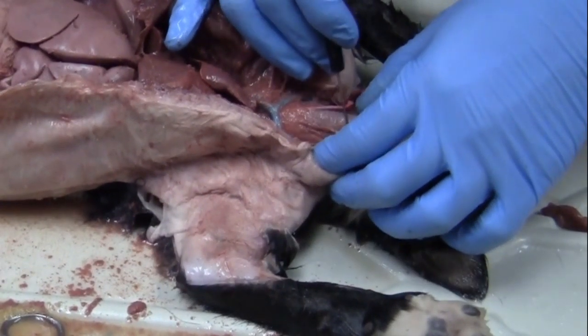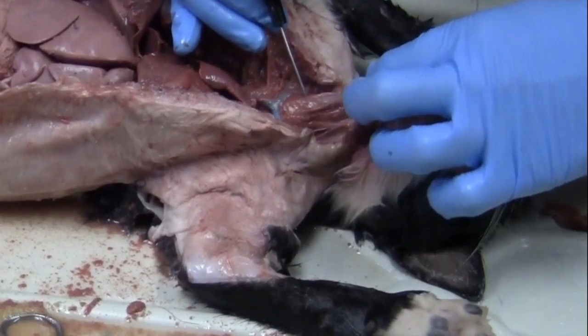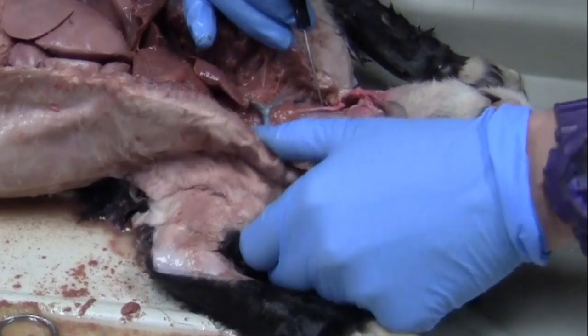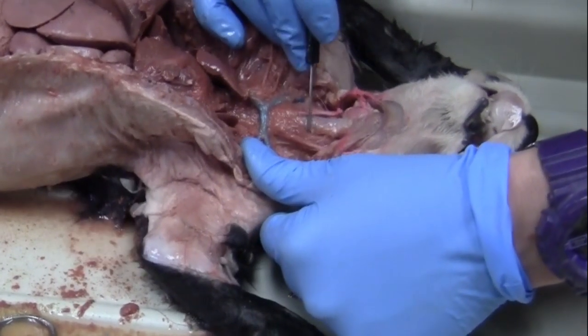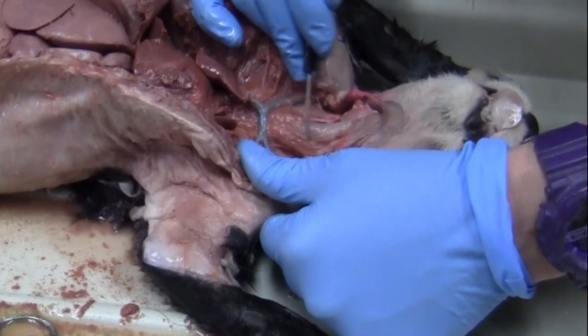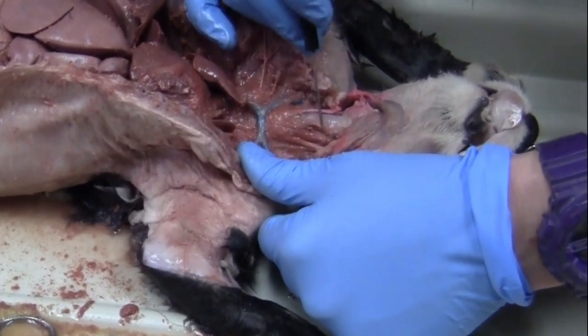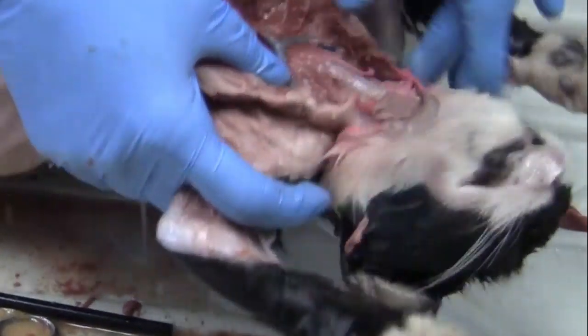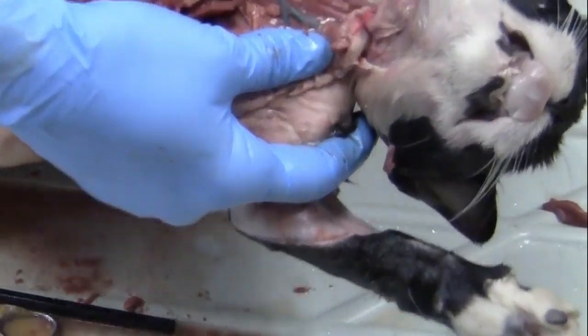And so then right next to that, clean up some of this stuff here, we're going to have the esophagus. So this structure right next to the trachea, usually just right to the left of it, is going to be our esophagus.